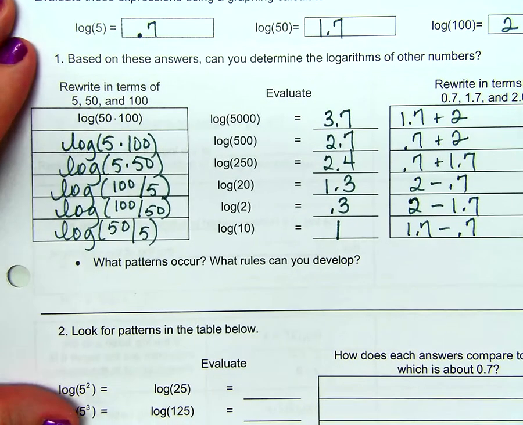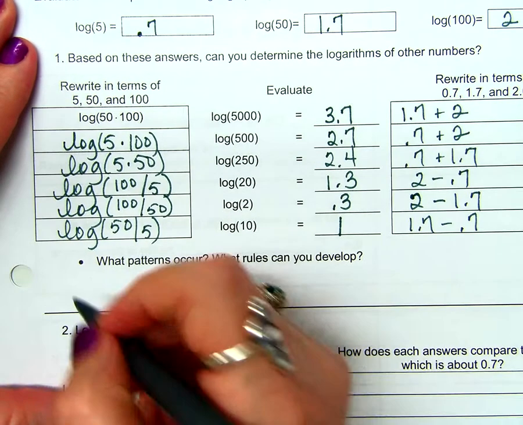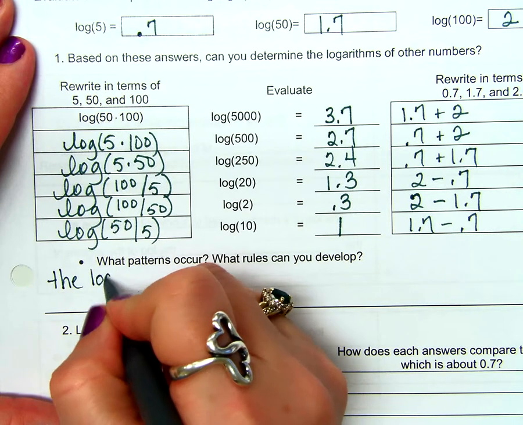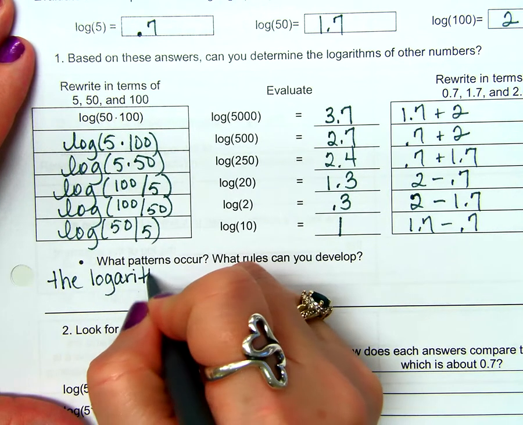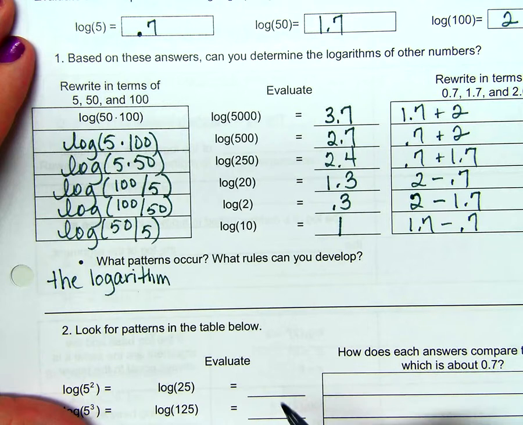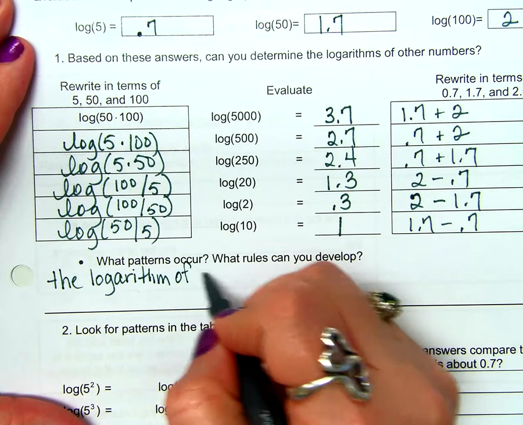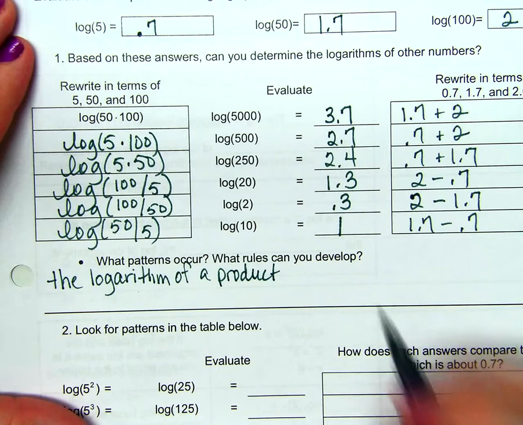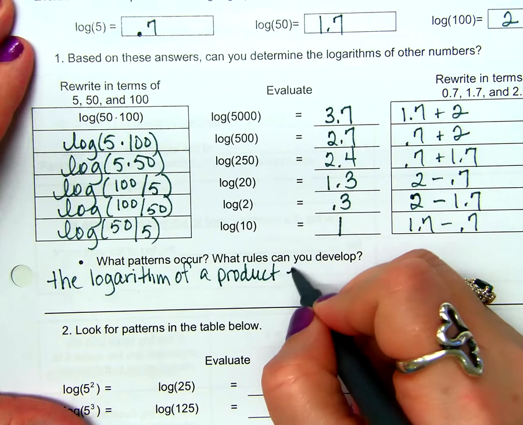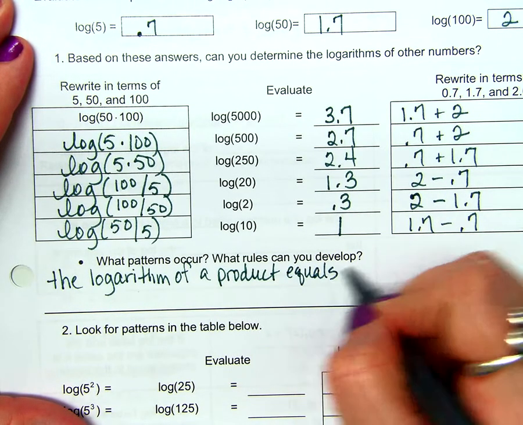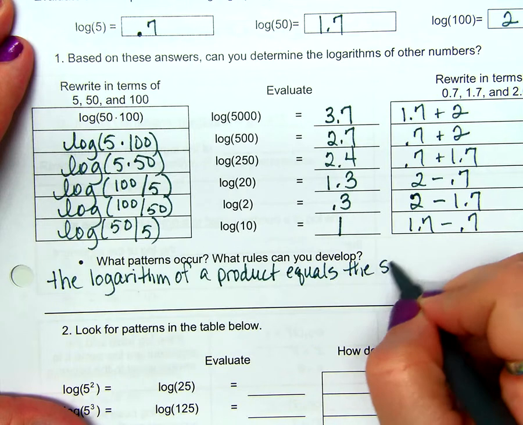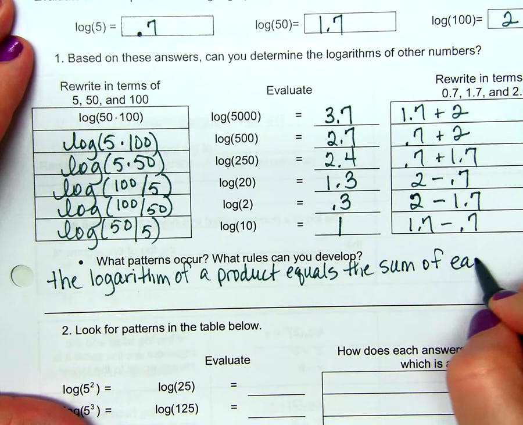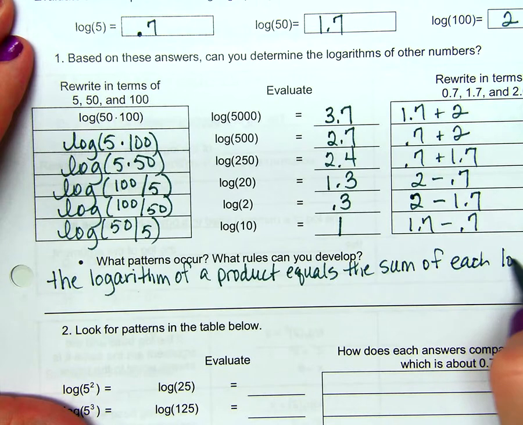So can I change it a little bit into math vocabulary? Do you mind? The logarithm of a product equals the sum of each logarithm.